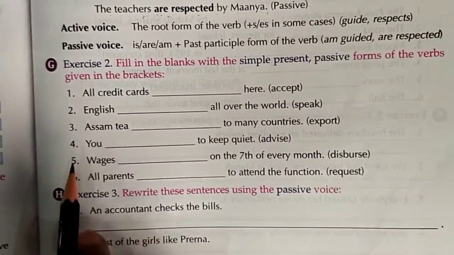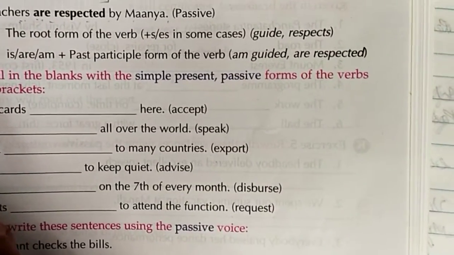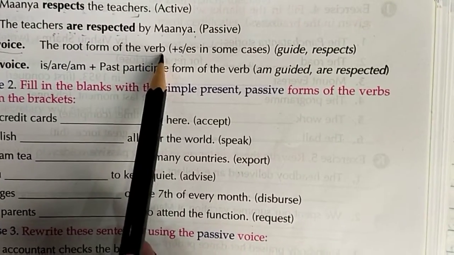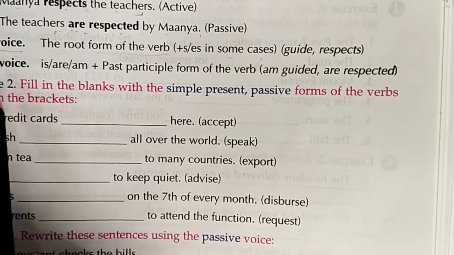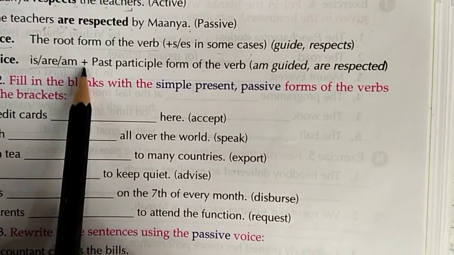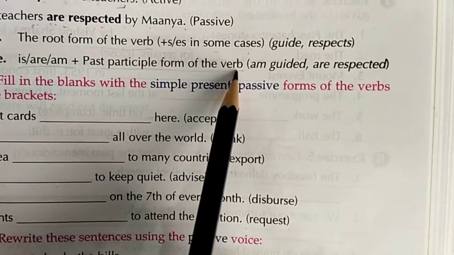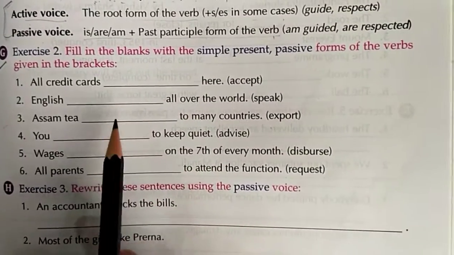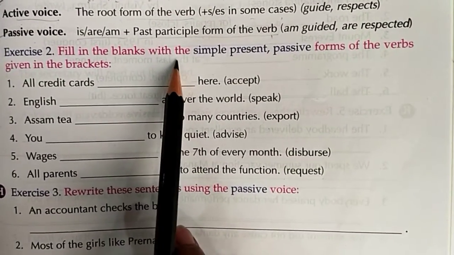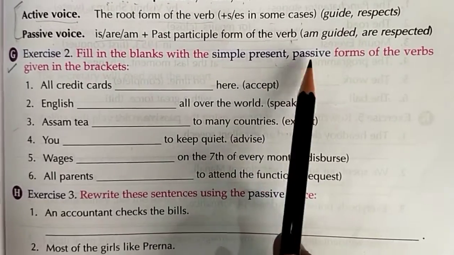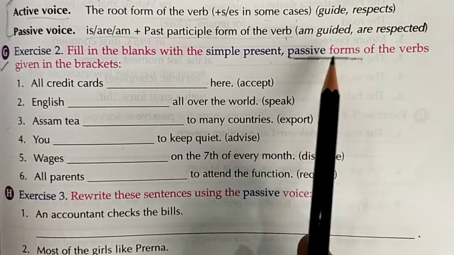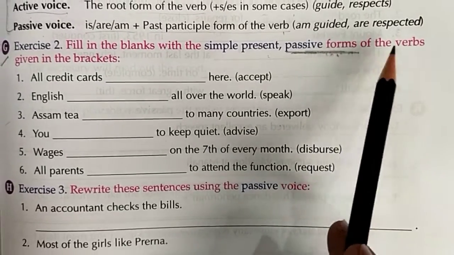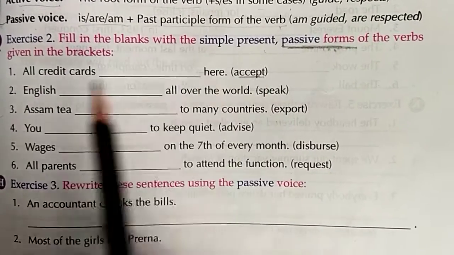Now G part. So see, again the rule is given in your book. In active voice, the root form of verb with S or ES, but in passive voice, is, am, are plus third form of verb. Right? Now in part number G, the exercise is given like this, that you have to fill in the blank with the simple present but passive form of verb. That means conversion into passive, not the active. Okay? Given in the bracket.